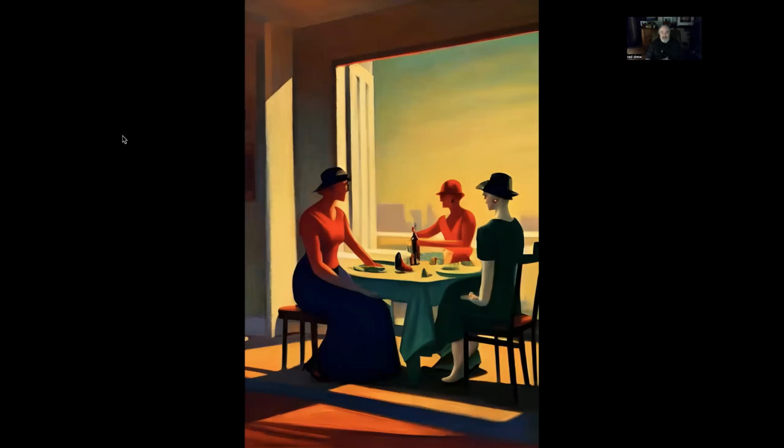This is one that I stumbled on today, playing with today, in the style of Edward Hopper. And all I put in here, I think I put New York City diner at dawn in the style of Edward Hopper. So we have New York City skyline in the background. It's clearly some sort of a restaurant. It doesn't necessarily look like a diner, but that is definitely an Edward Hopper style with those deep shadows and rich colors. And, you know, very cool.